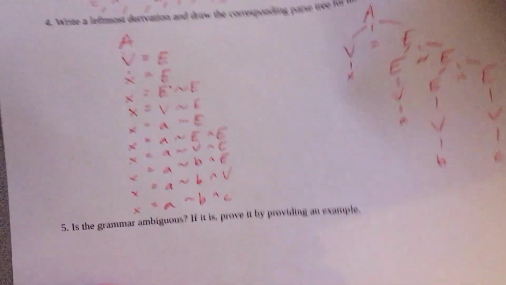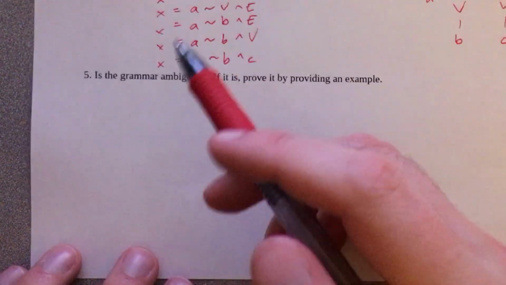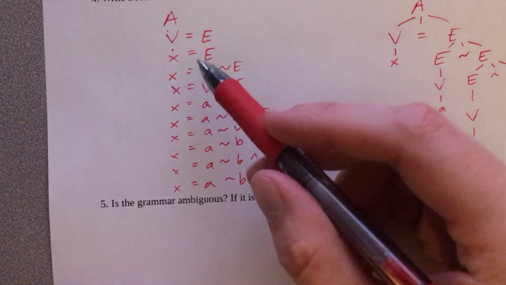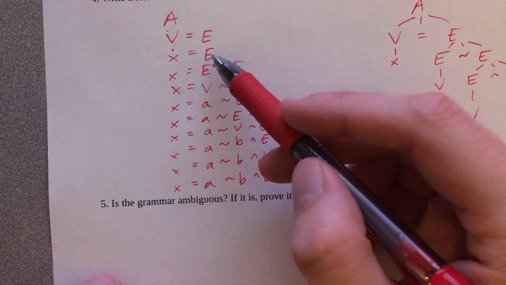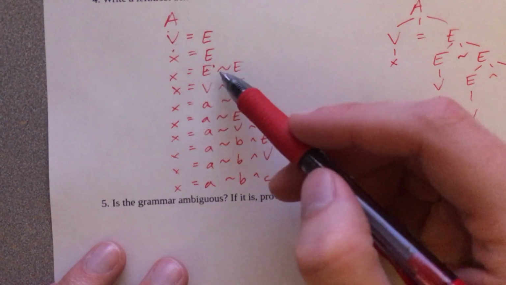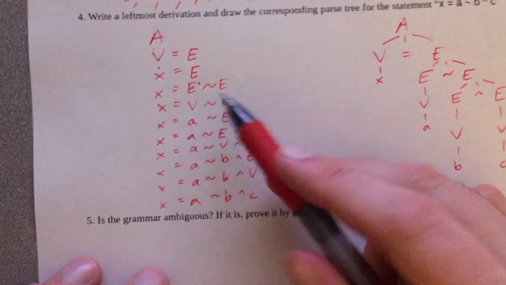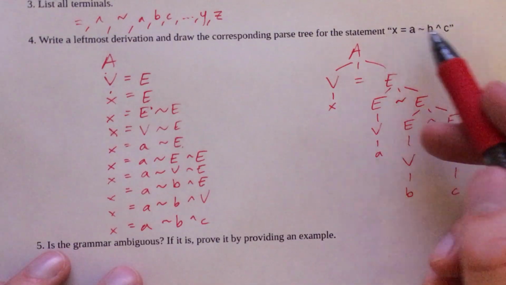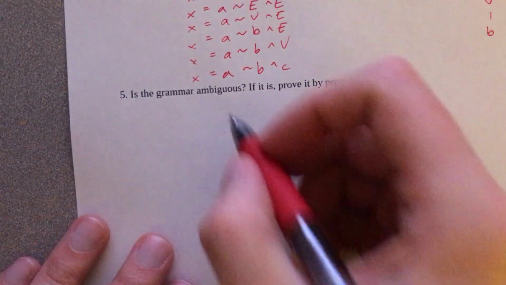Okay, so now we need to decide whether the grammar is ambiguous. And I'll bring you back to this point here where we had to decide which production for E we wanted to use here. Did we want to use the tilde or the caret? And either one of those turns out to be valid. And so I'm going to show you what that derivation looks like.